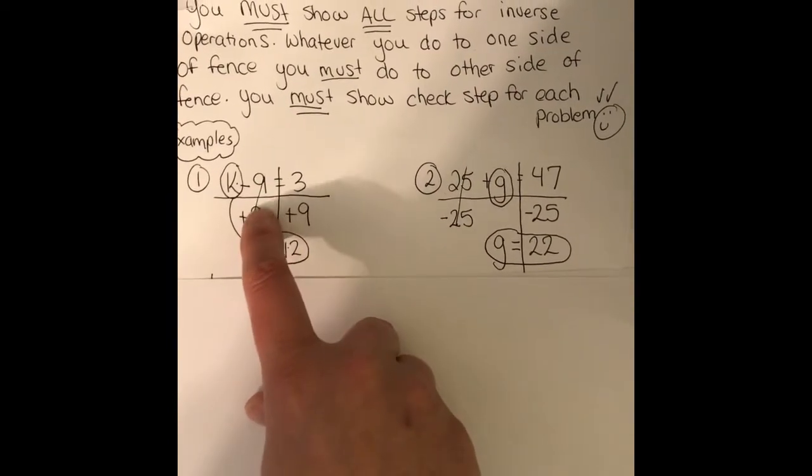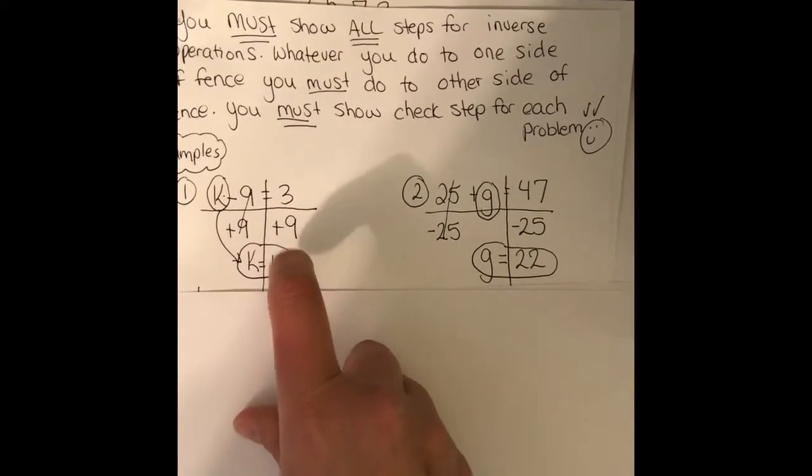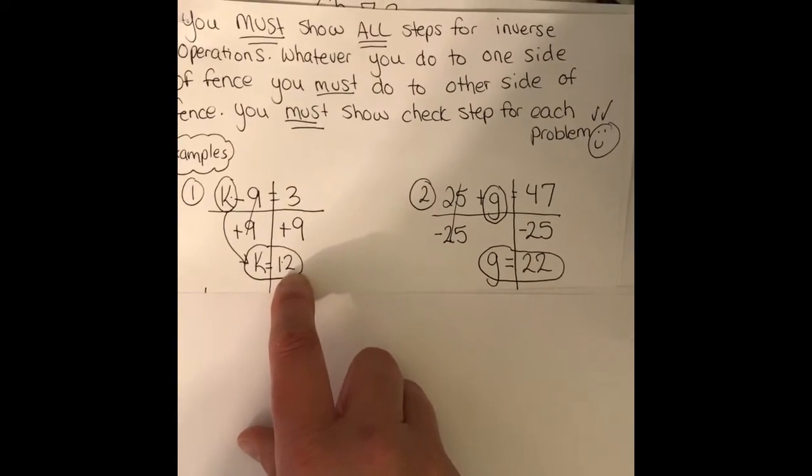That's going to get rid of the 9 on this side. I'm left with my k. And then 9 plus 3 on this side would give me 12. So I'm saying that my solution is k equals 12.